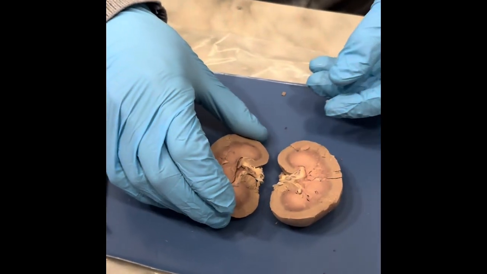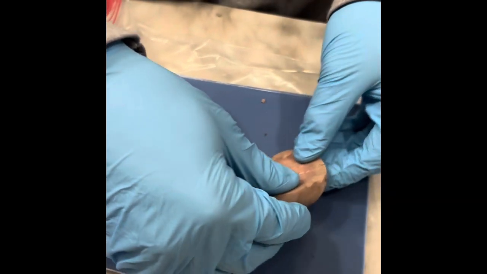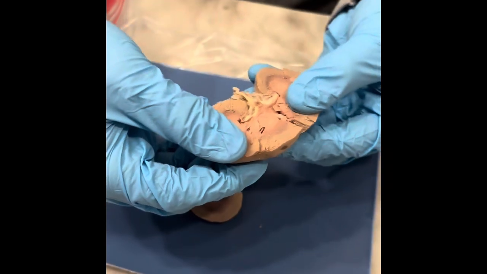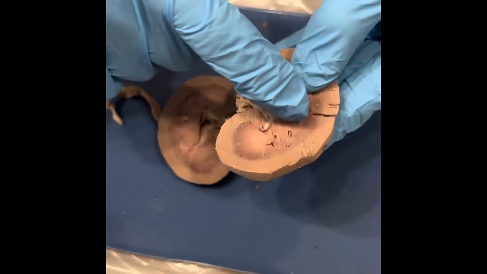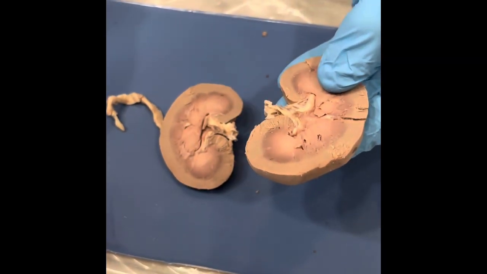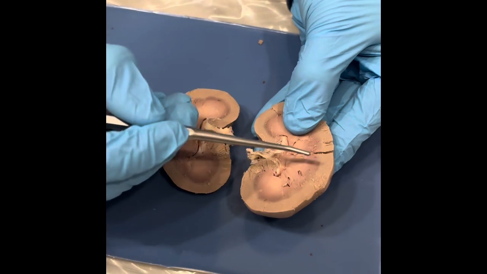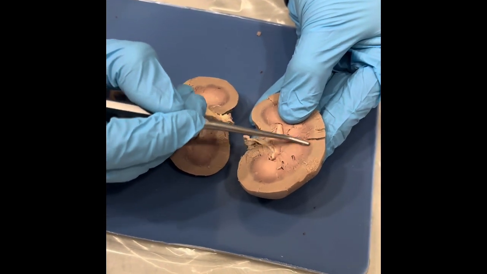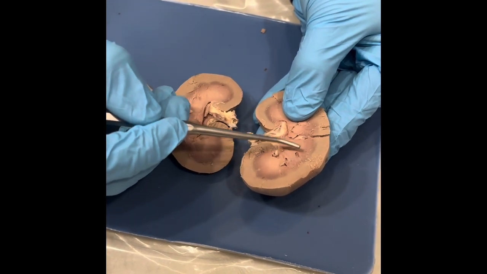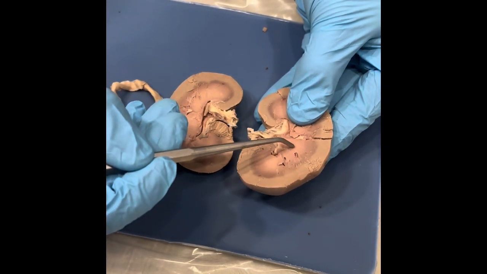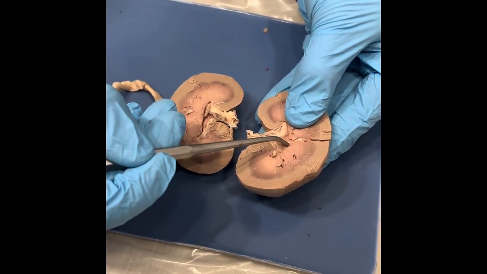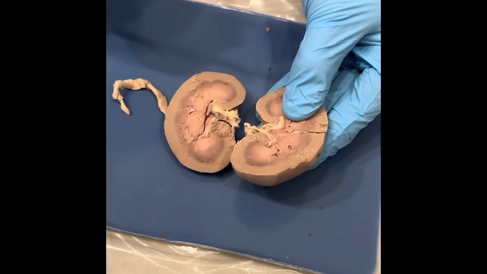We're going to move over to the other half to get a better view of these. So like I said, they're triangle-like structures. So here's a very good view of one of those renal pyramids. So the apex of these pyramids, where they meet the cortex, right up here, this is a renal lobe, and this is where urine production occurs. The urine then flows down to the apex of this pyramid, which is called a renal papilla.